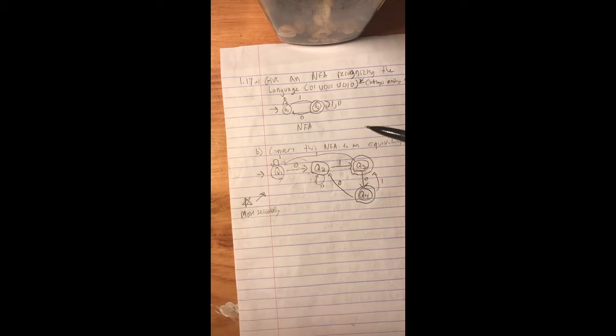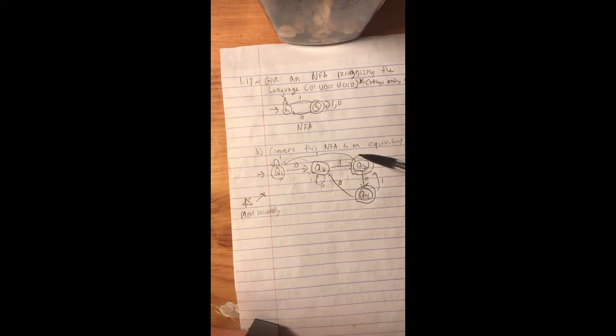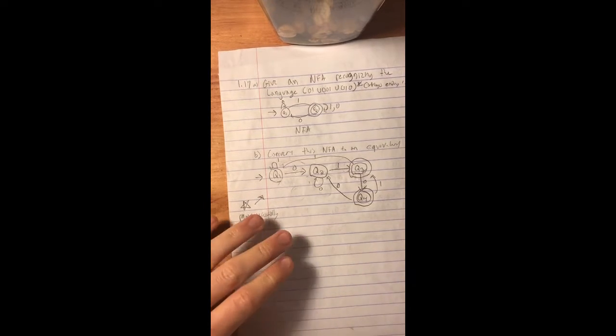So overall, I think one of the most successful things I learned from this textbook was how to convert NFAs to DFAs. It's just really a process, and you just really have to double check and make sure that every possible option is accounted for. And I believe from this textbook, I got really good at that.